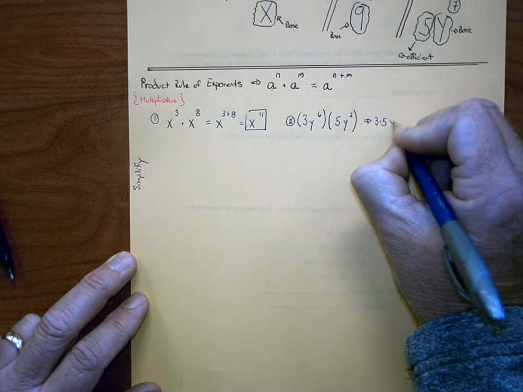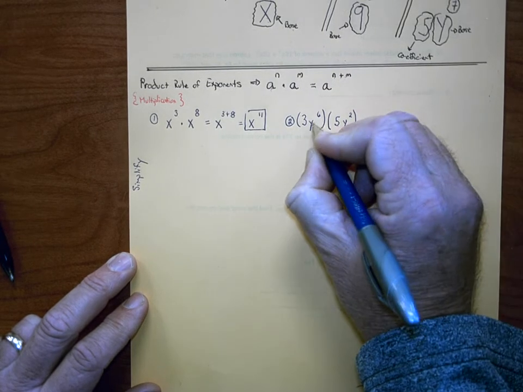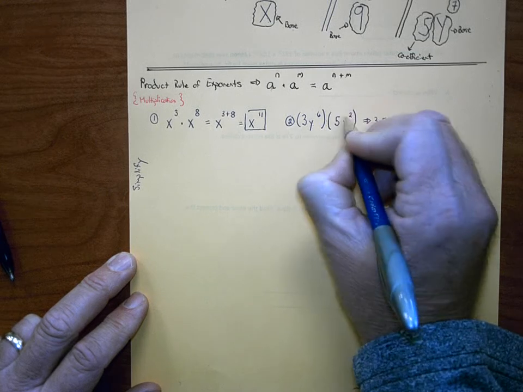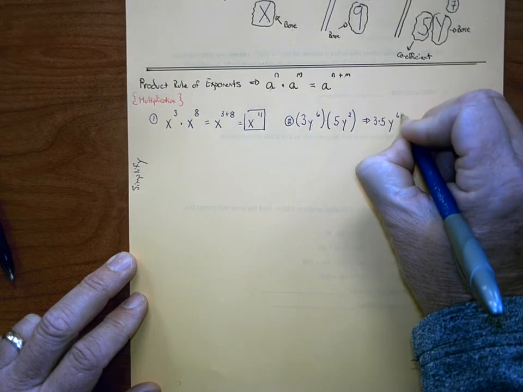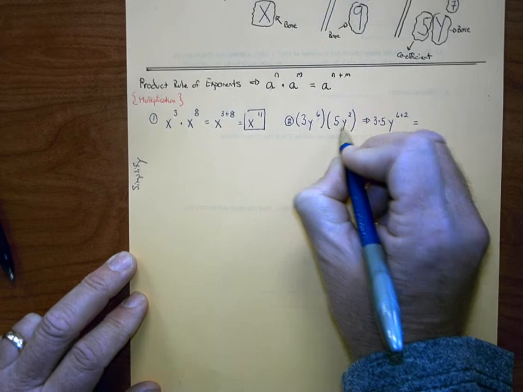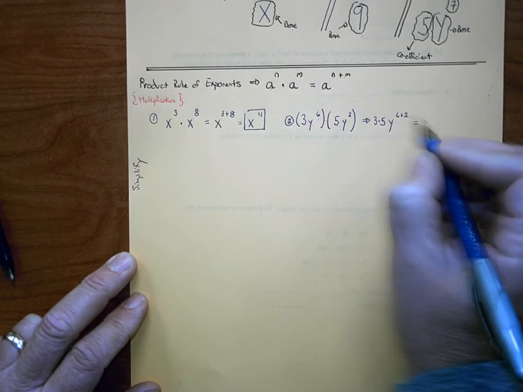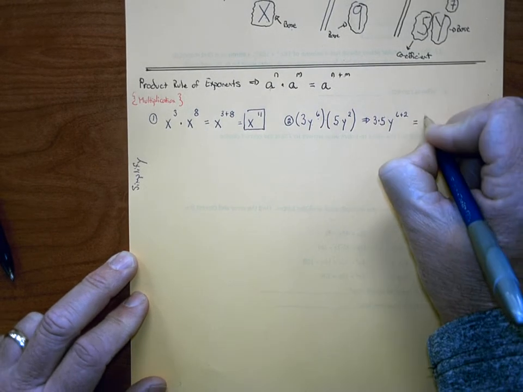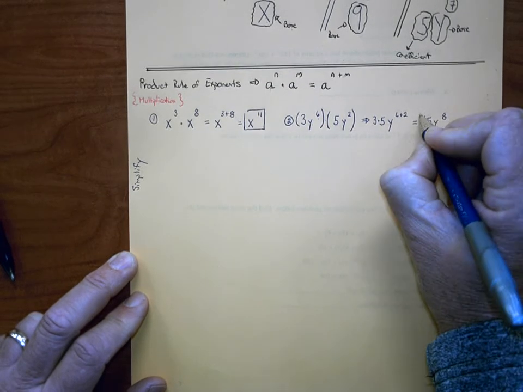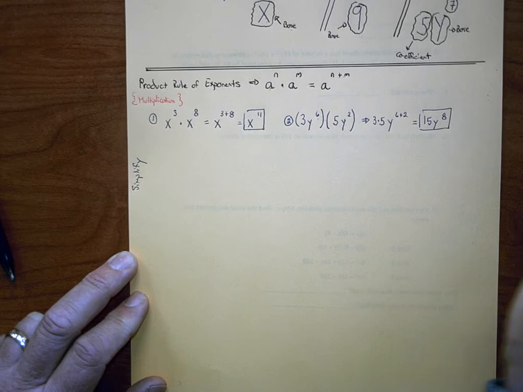You merge the two y's together as one y, and then the rule says when you're multiplying, you add the exponent numbers up. Okay, so 3y to the 6th power multiplied by 5y to the 2nd power would simplify to 15y to the 8th power. All right. Okay, example number 3.